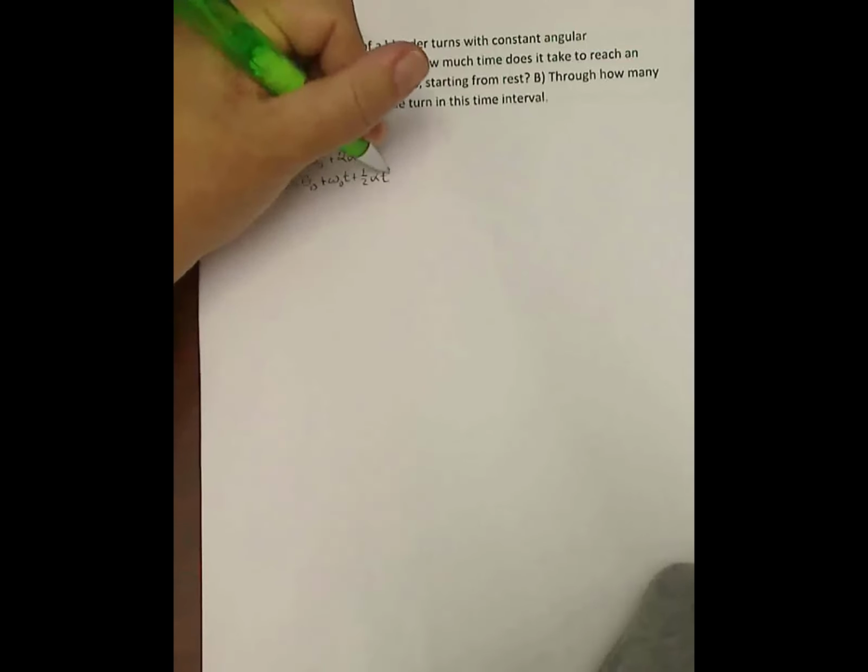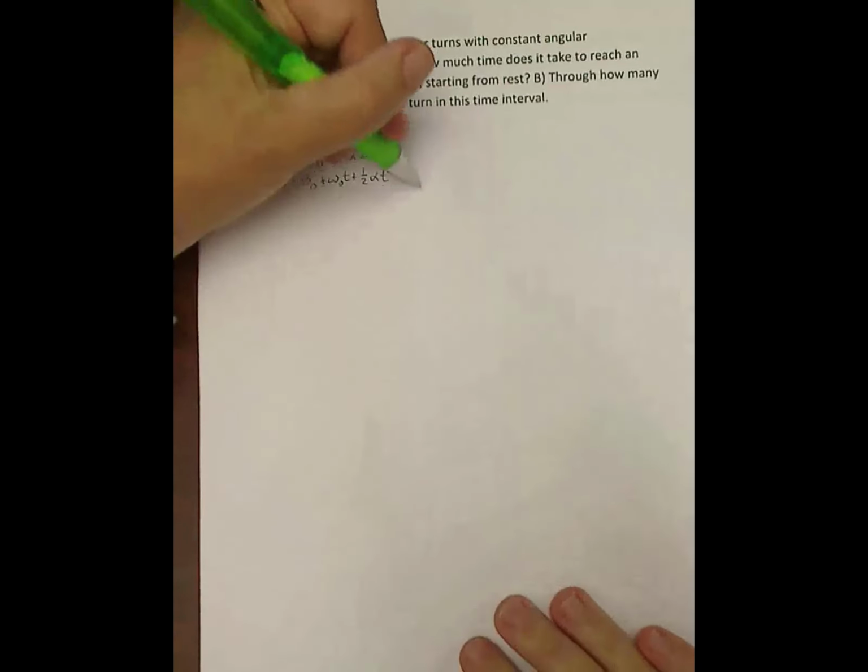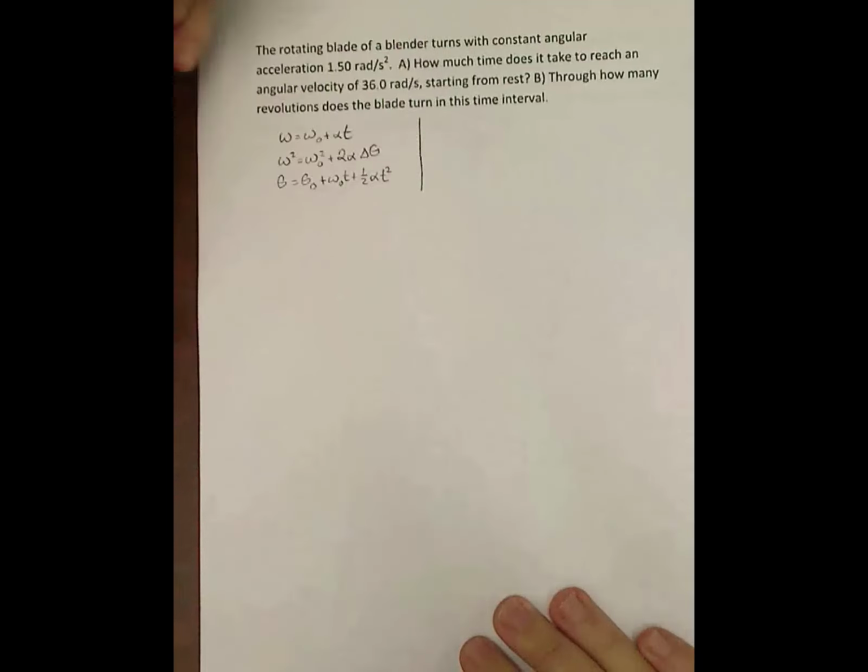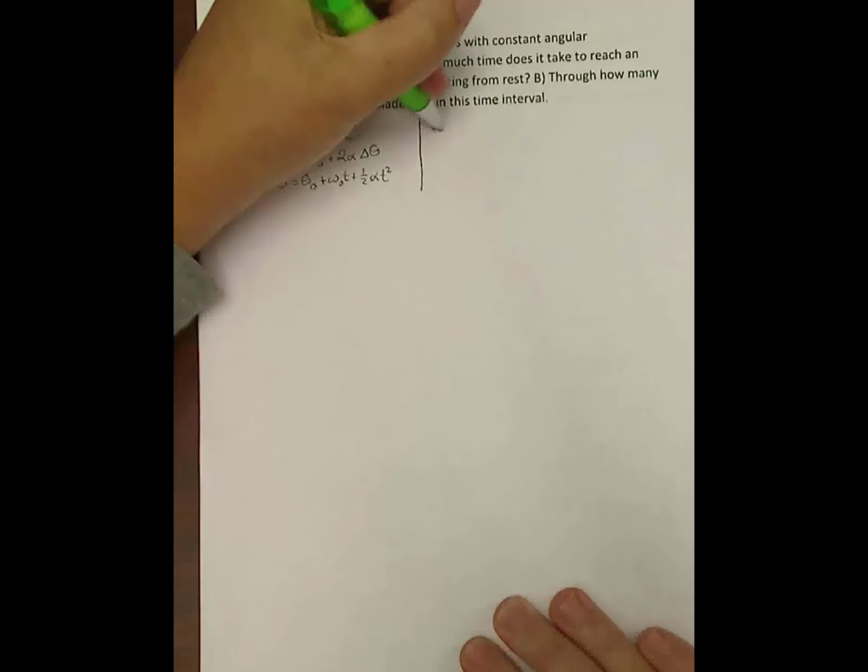So those are the 3 equations. And now remember, we write down the things that we know and that we don't know in the equation. So we've got omega, omega 0, theta, theta 0, alpha, and t.